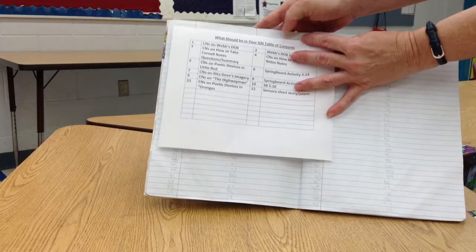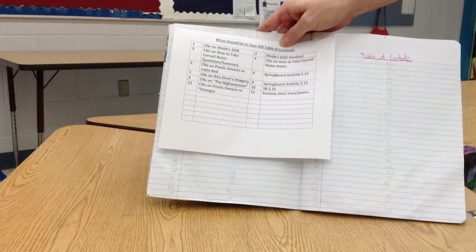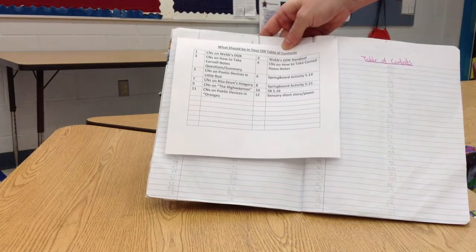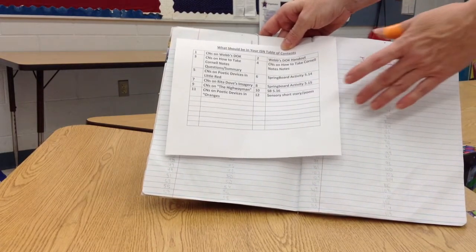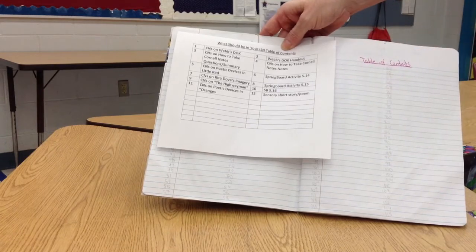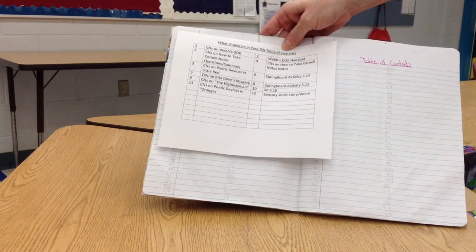I'm going to show you on this what you should have in your table of contents at this time. And I will pause for a minute so you can see the typed version of our table of contents. This is effective at the end of class on Friday, September 20th.